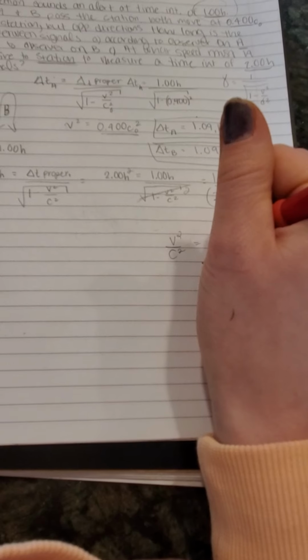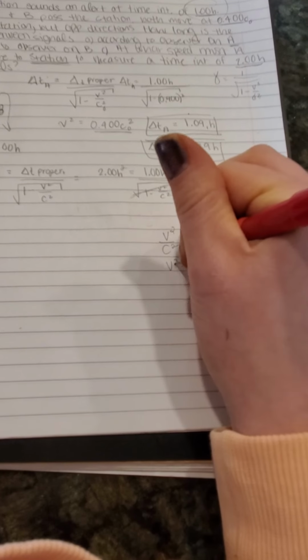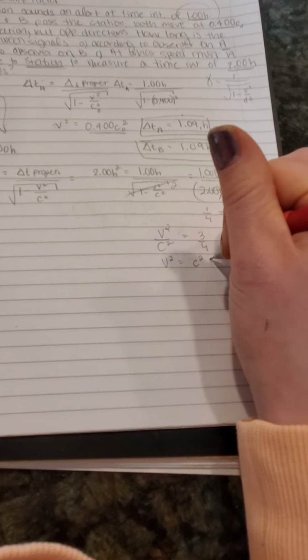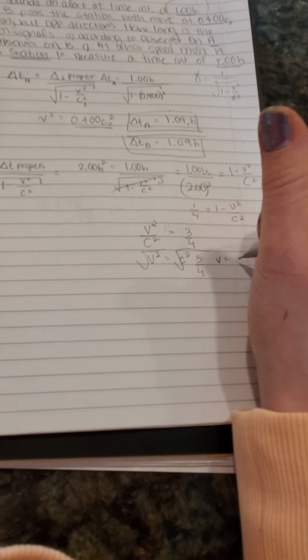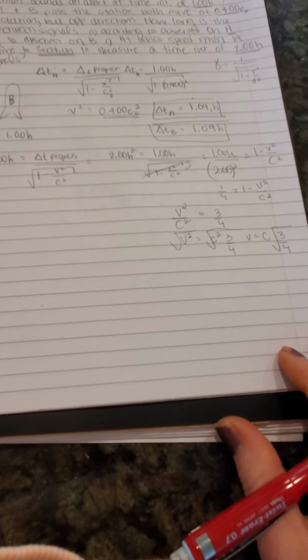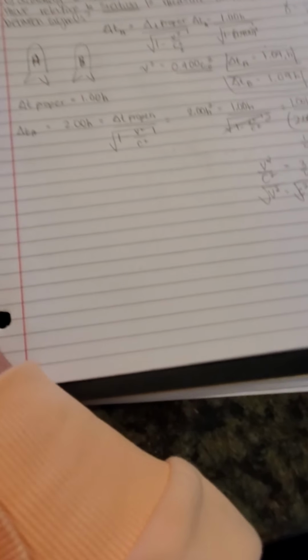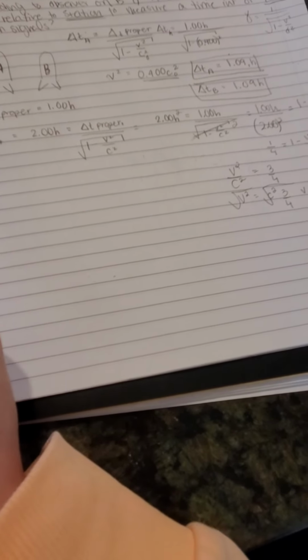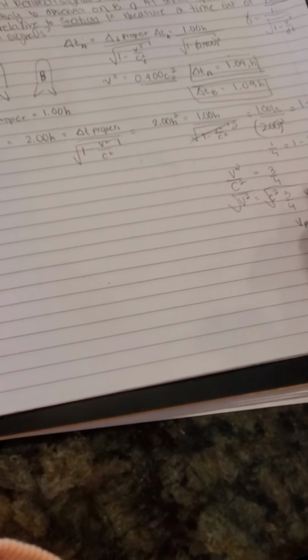But then we need to get rid of the square. So v squared equals c squared times 3/4, and then we square root that and get v equals c times the square root of 3/4. So v_A is equal to 0.866 c naught.